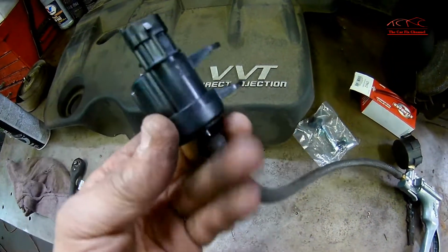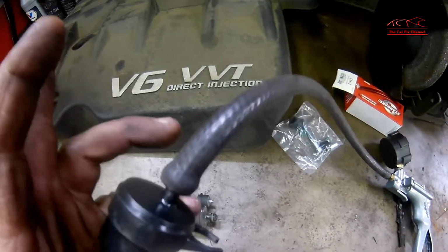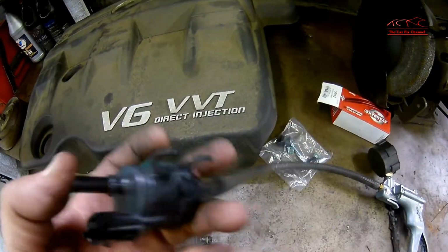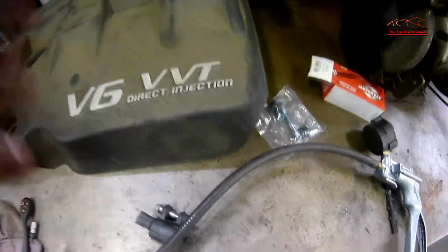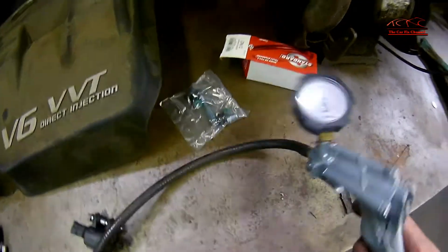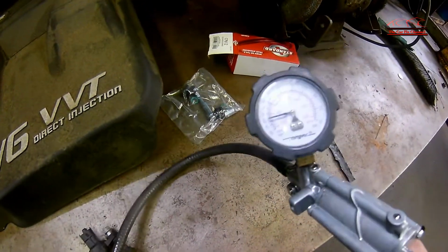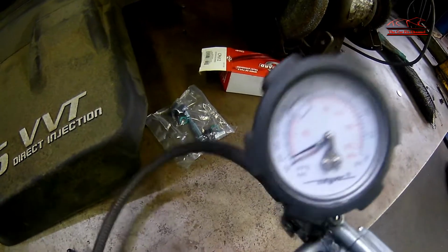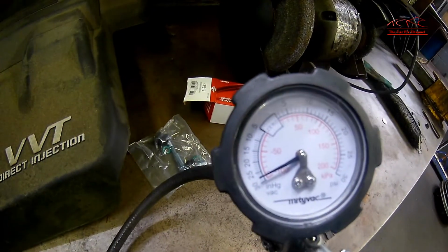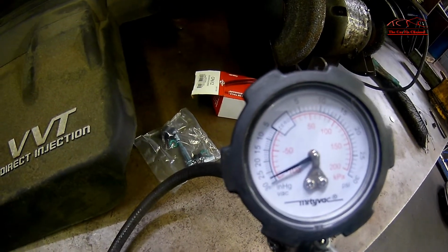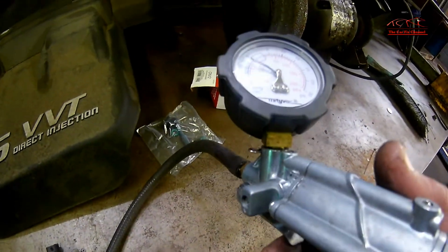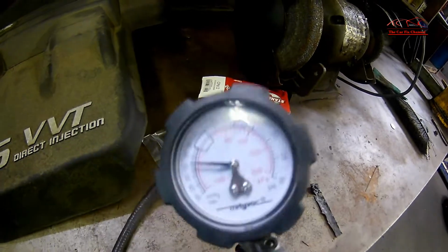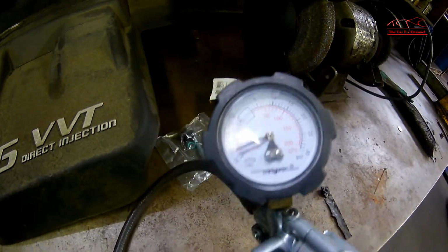Now I'm going to test the new one. I'll hook the vacuum port up to the vacuum pump, and this one should hold vacuum. If it doesn't hold vacuum, that means it's bad. But if it holds vacuum, that means it's okay. As you can see, it's holding vacuum, and my vacuum gauge is going all the way down. So the new purge solenoid is actually working correctly. It's always a good idea to test the new parts because some new parts are actually defective. So you don't want to install a defective part on your car.